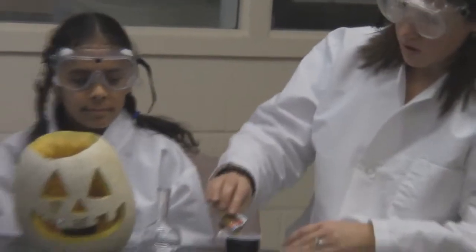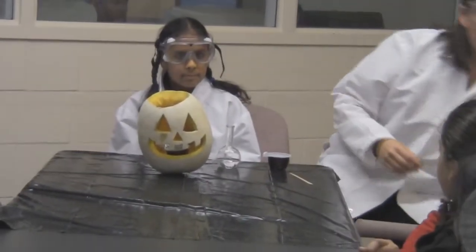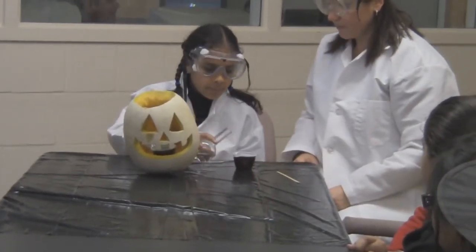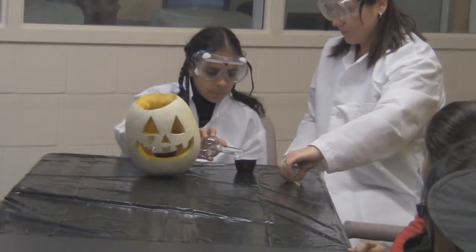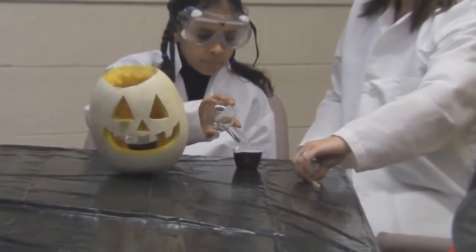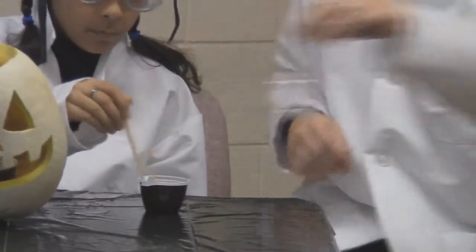Now a catalyst, like I said, is something that makes something happen faster. So we're going to take our yeast and pour it into this second cup here. And Jasmine, you're going to take some water, and add it in here. Keep going, keep going. Perfect. And now you're going to stir that up. Okay, so now we have our 2 mixtures ready, and we're ready for the experiment to happen.